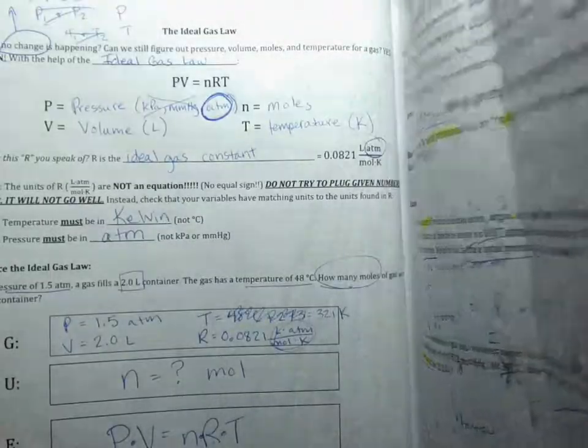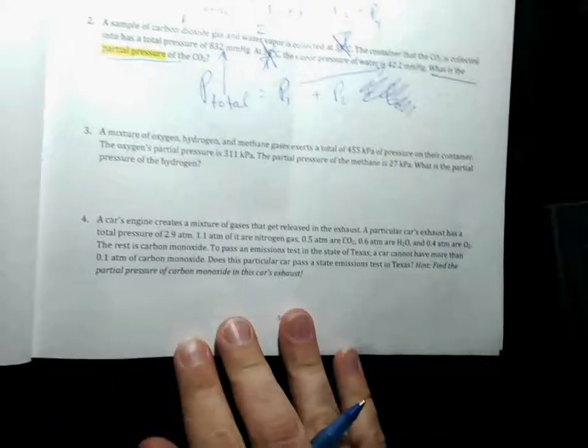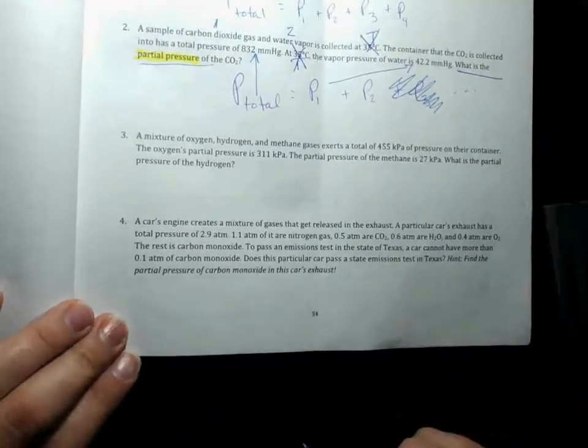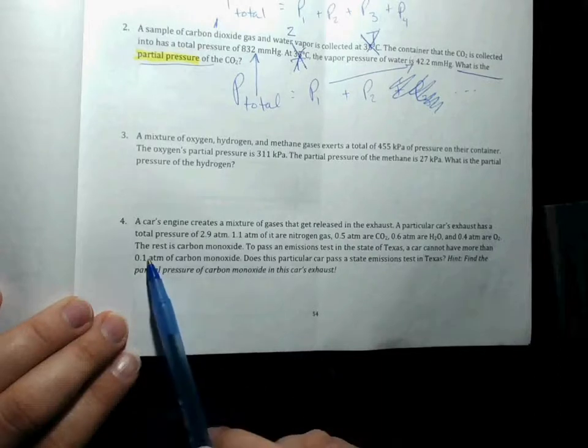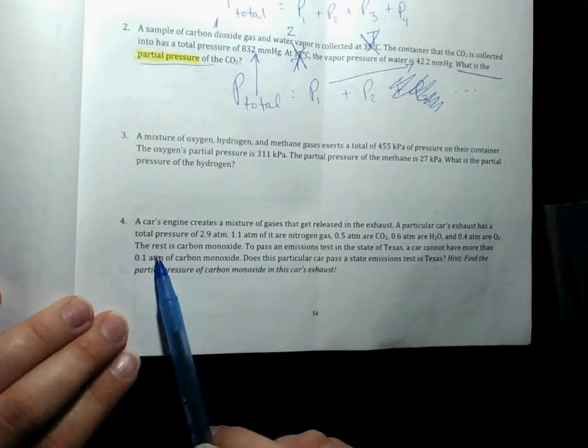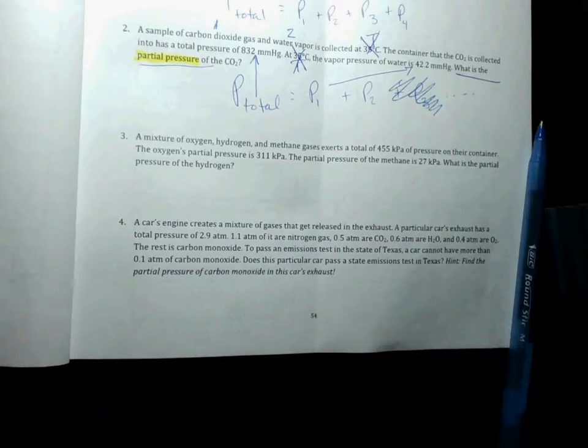Okay, there are two other problems on this page for you to try. Number 4 is a challenge problem, just for funsies. Okay, and go ahead, take a shot.